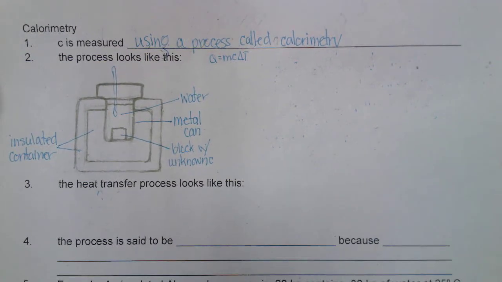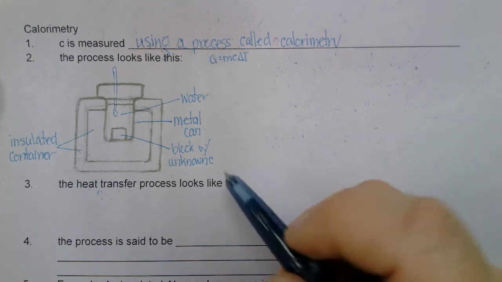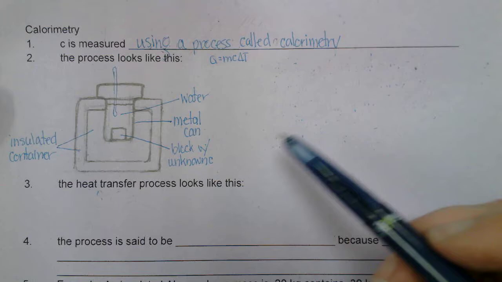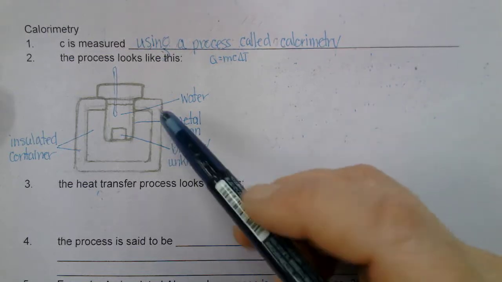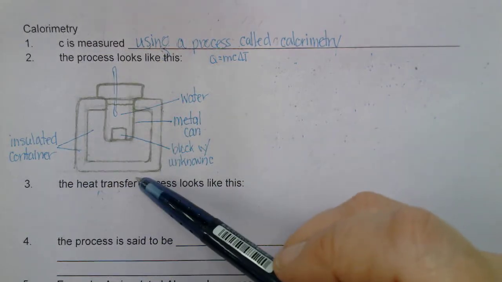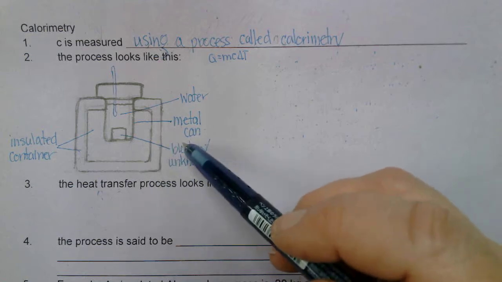And the opportunity to do that gives us a way of finding the specific heat capacity of an object through a process called calorimetry. Calorimetry uses the transfer of thermal energy within a system to identify the specific heat capacity of an unknown substance, or the unknown specific heat capacity of a substance. I've drawn a calorimeter for you here. I'd like you to draw one into your notes as well.